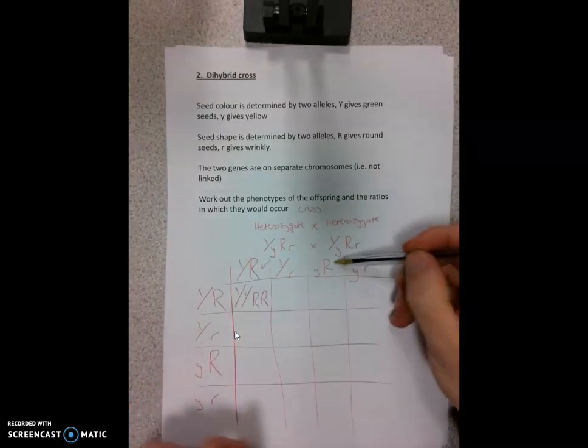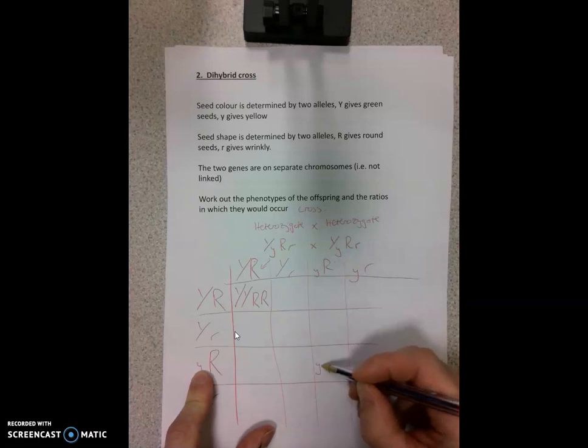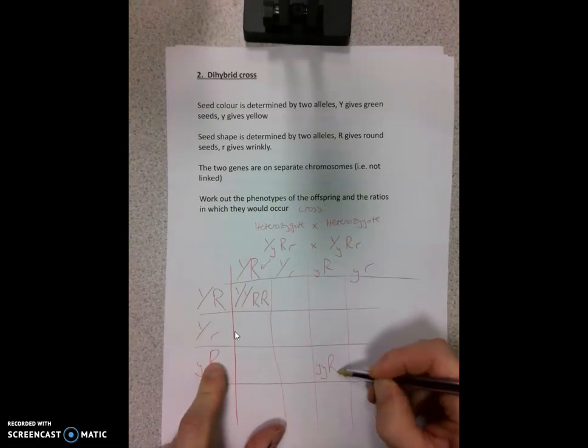Let's pick another one at random. Let's fuse this one here with this one here. So we've got lowercase y there, we've got lowercase y there. And we've got capital R there, capital R there. So that's the genotype right there.